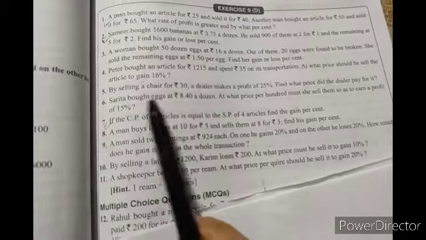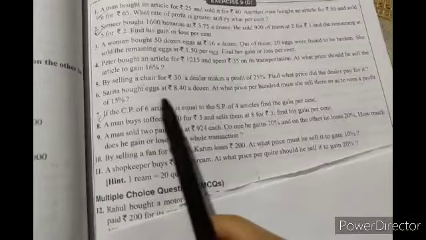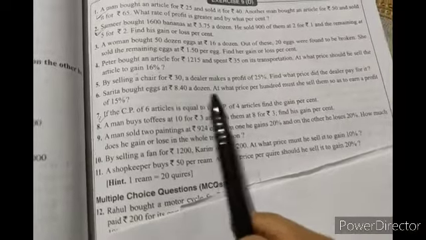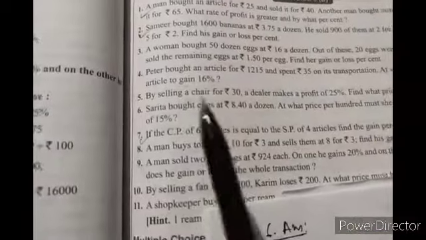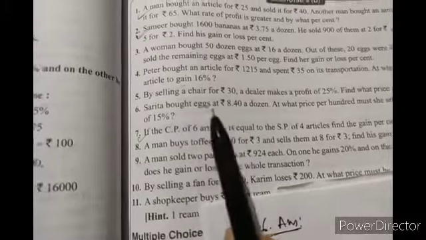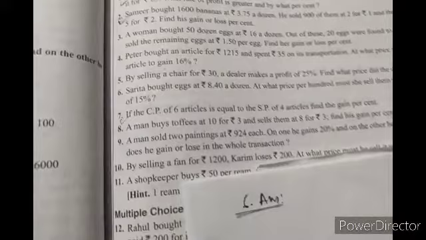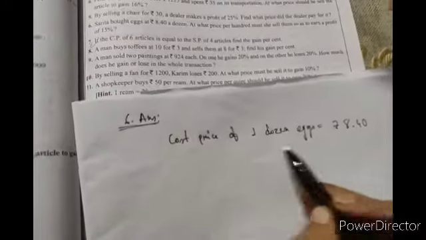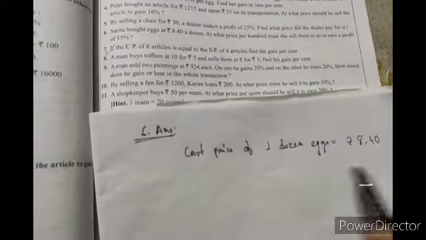Now next, moving to question number 6. Sarita bought eggs at rupees 8.40 a dozen. What is the meaning of 1 dozen? 1 dozen is equal to 12 numbers. So first write what is given to us. What is the meaning of bought? Bought means buying price or cost price. So that means cost price is given. Therefore cost price of 1 dozen eggs is equal to rupees 8.40. It is given to us.